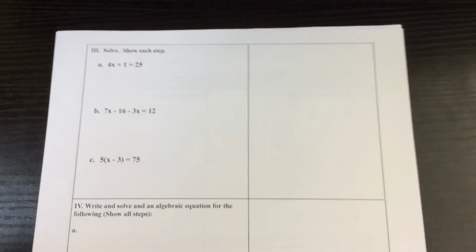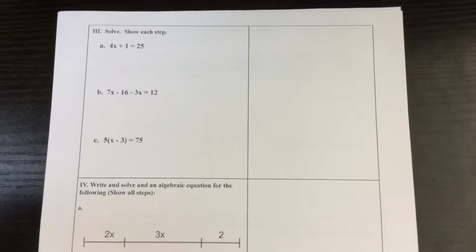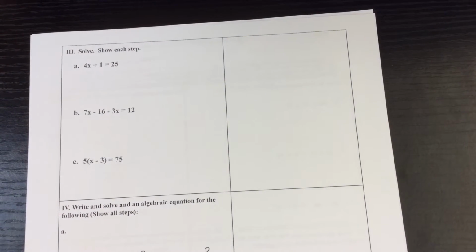We'll move on to standard 3, and I'm going to do it on a fresh page so we're not seeing writing through the page. All right, we're going to solve these equations. So basically what we just did with the mat, but now we're just going to do it only using symbols. So I start with 4x plus 1 equals 25.